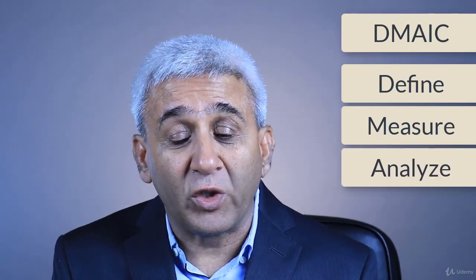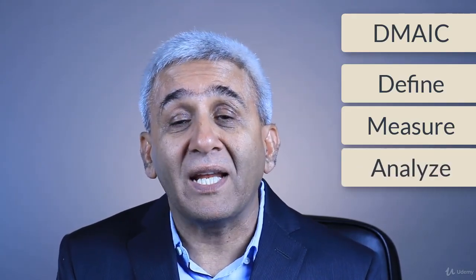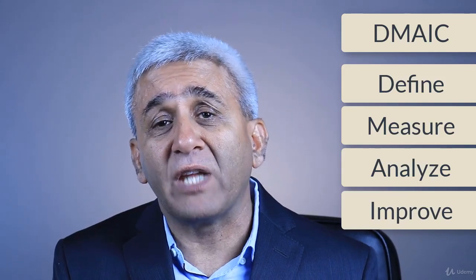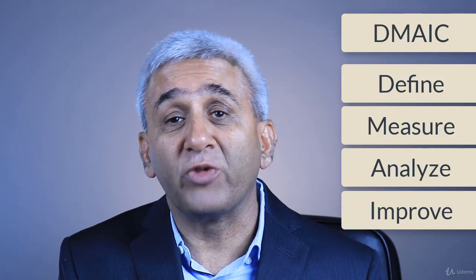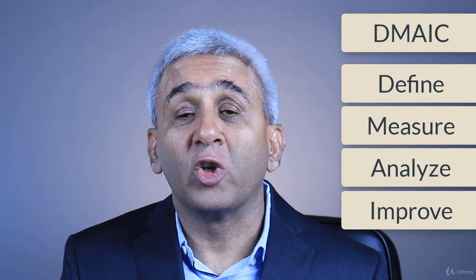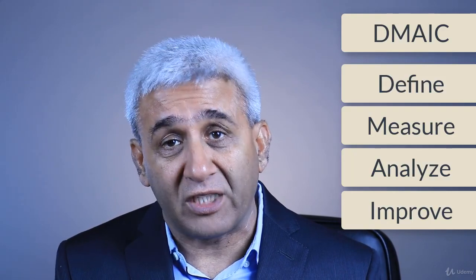Then the next phase is analyze. In that, you analyze whatever data you have collected from the process. Once you have done the analysis, based on that you improve your process. Now here in this improve phase, you will be taking steps to improve the defect rate from 10% to 2%. Whatever steps you need to take, you will be taking that in the improve phase of the project.